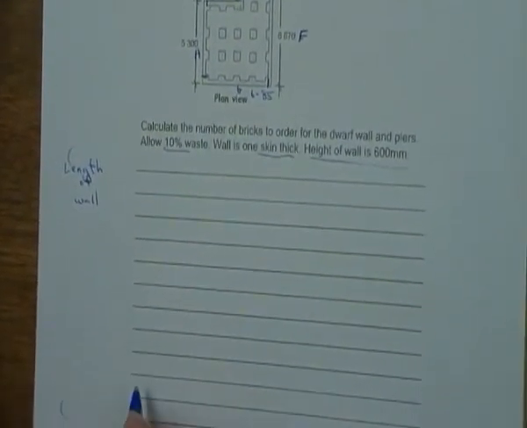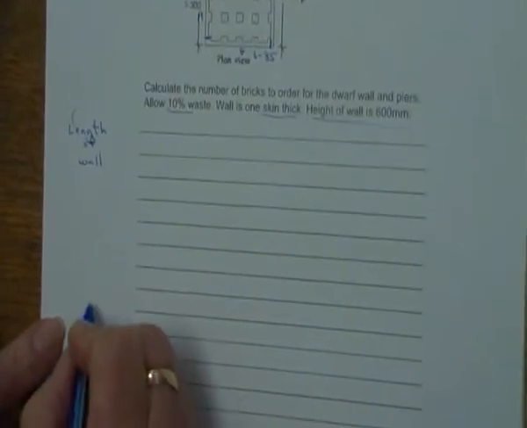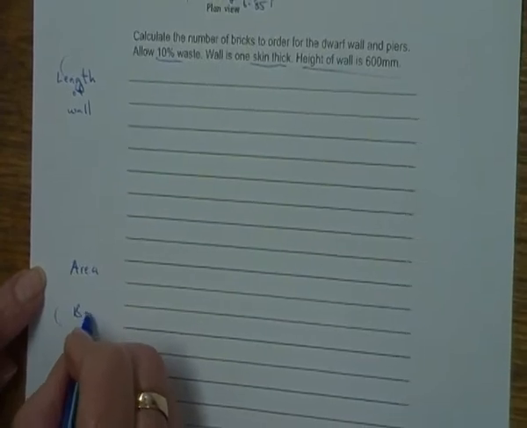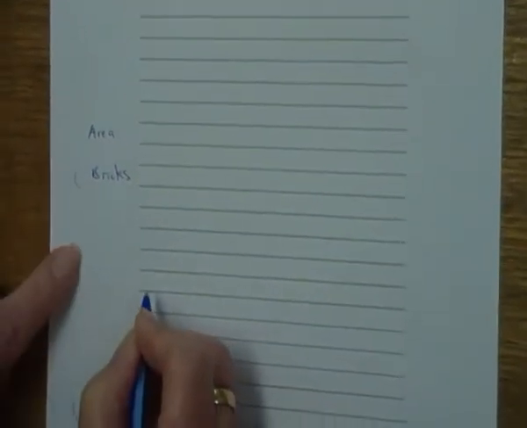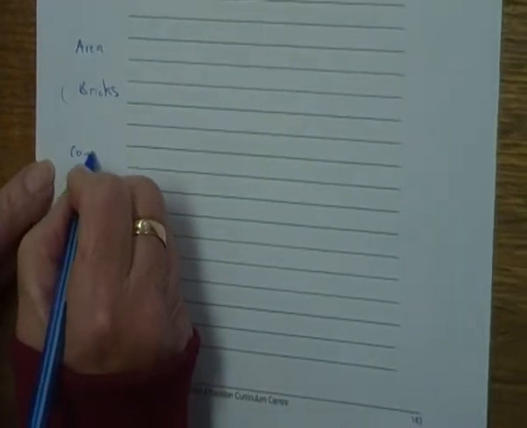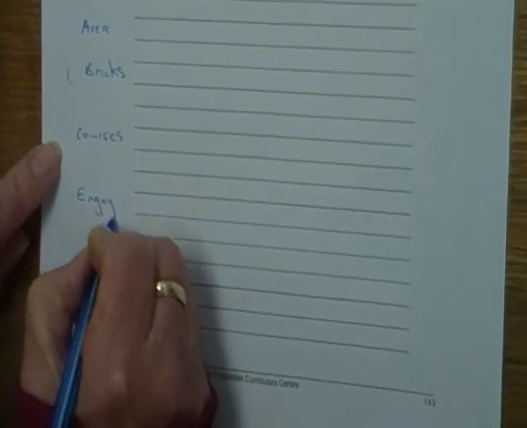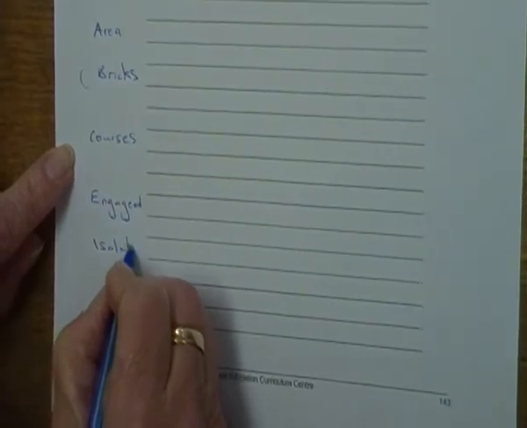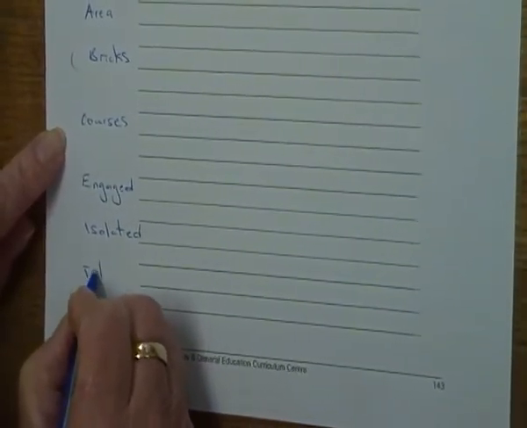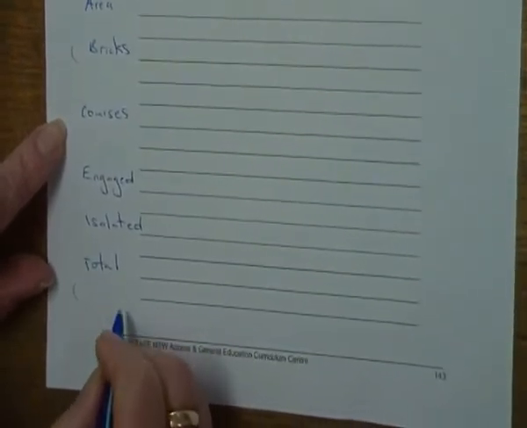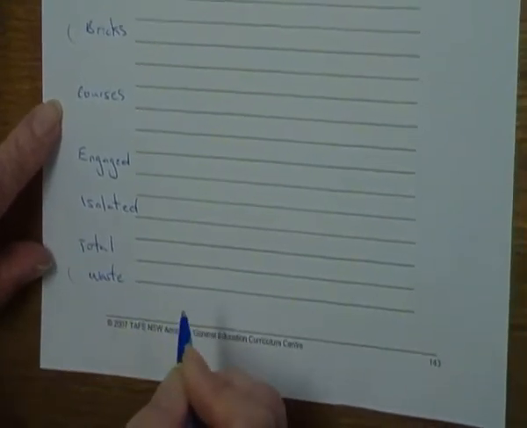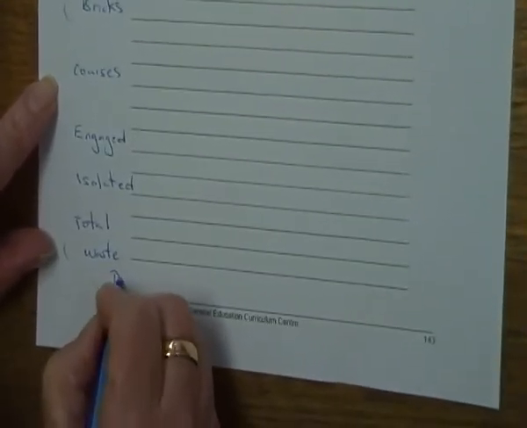So we're going to do our intos and overs. Then we're going to do our area. Then we're going to do our bricks for the wall. Then we look at our courses. And then our engaged piers, and then the isolated. And then the total. It says waste up the top, so waste or breakages. And then we round up.